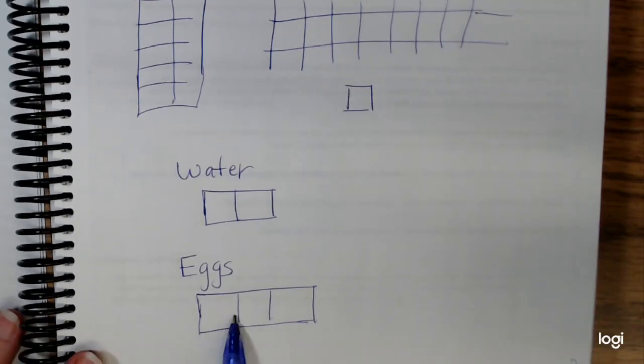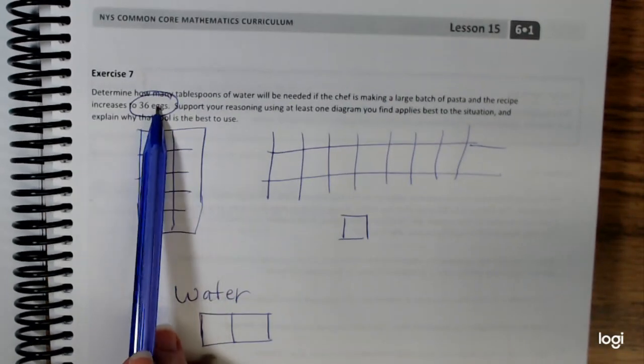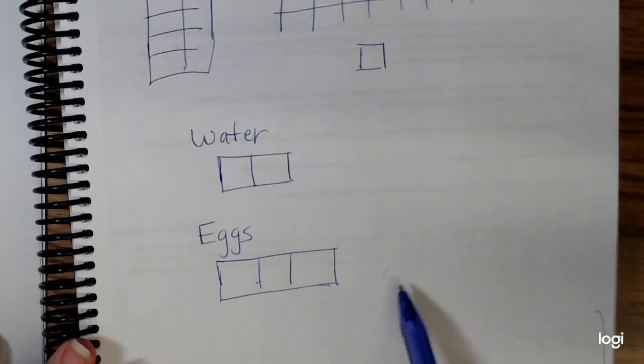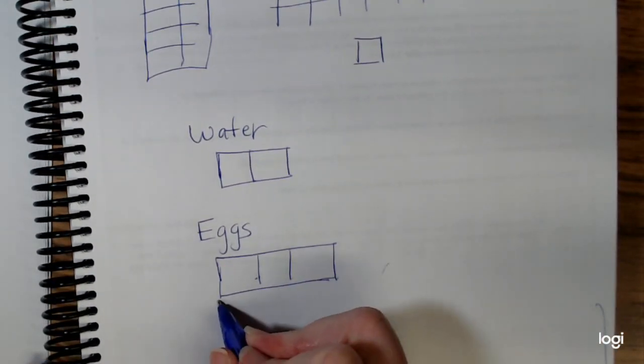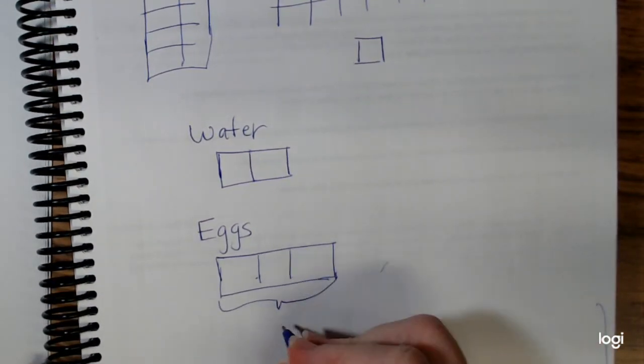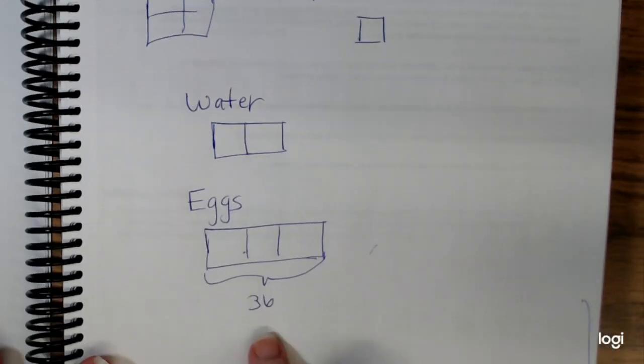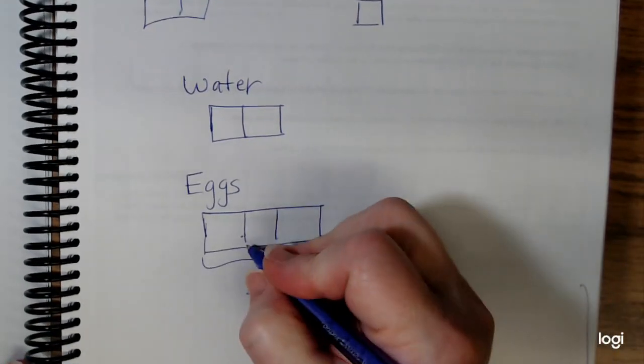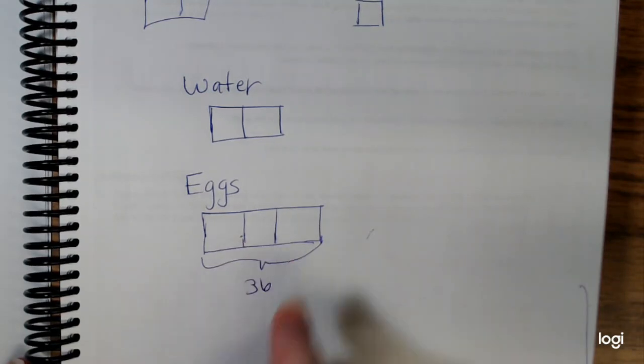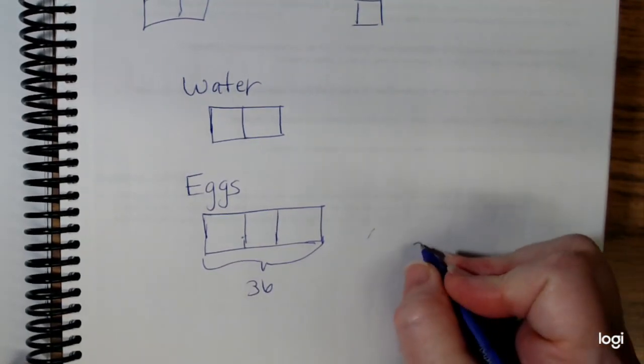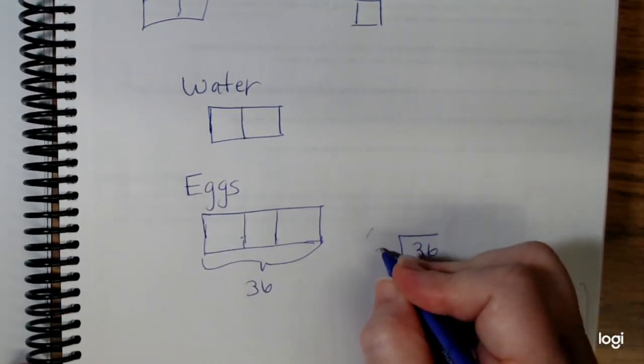Okay, now our problem up here says we want this to be 36 eggs. So that means we want all of these to equal 36. So I have to take 36 and divide it into 3 boxes. 36 divided by 3.